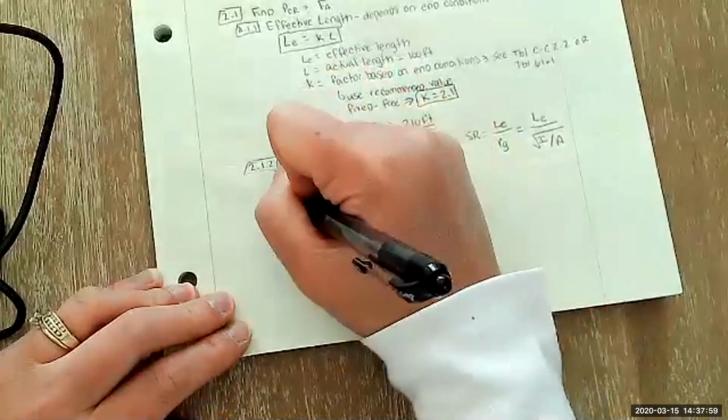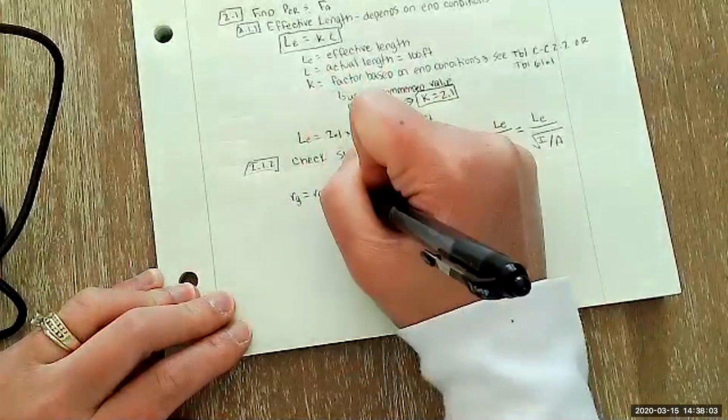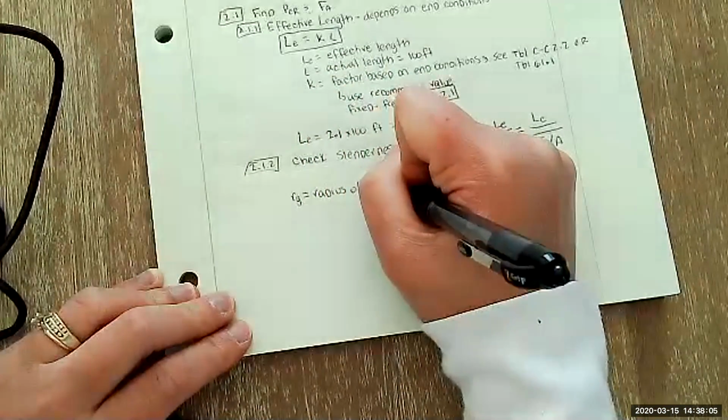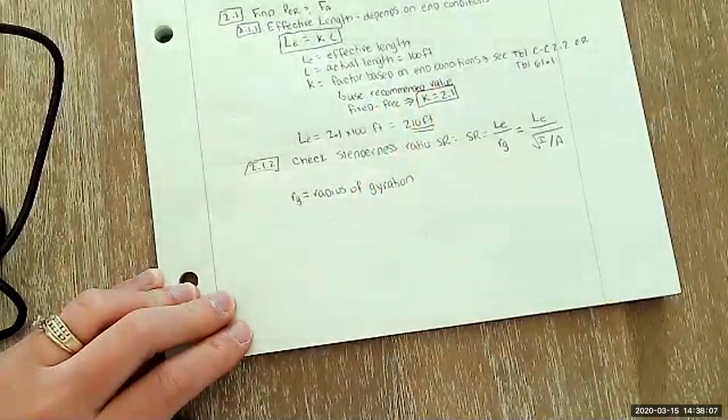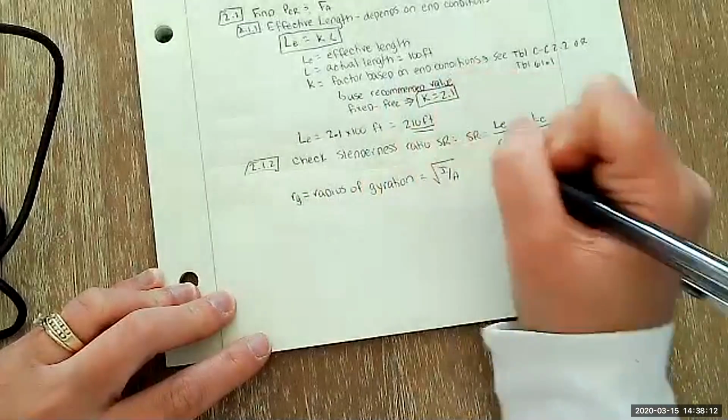Just to get these in the notes, R sub G is our radius of gyration, which is equal to the square root of I over A.